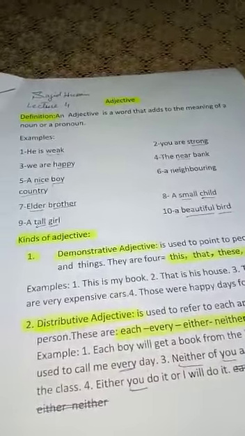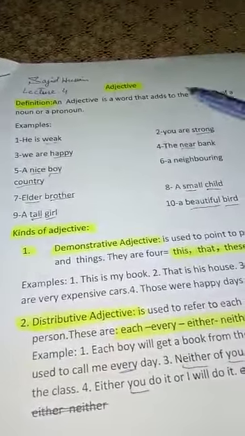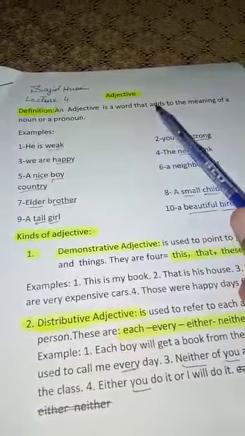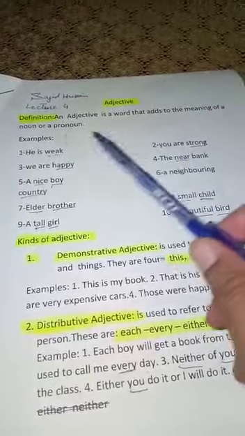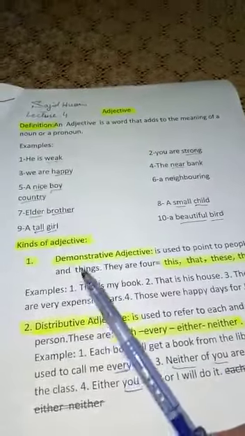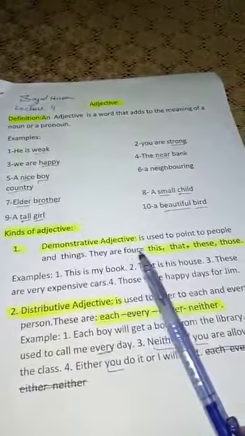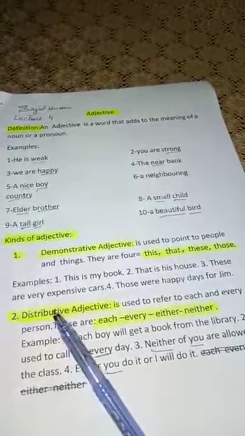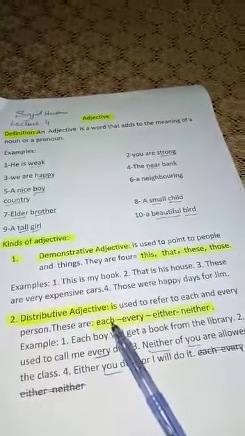Well, let me remind you of some important features of adjectives. An adjective is a word that adds to the meaning of a noun or a pronoun. There are different kinds of adjectives. The first, demonstrative adjectives: this, that, these, those. Second, distributive adjectives: each, every, either, neither.